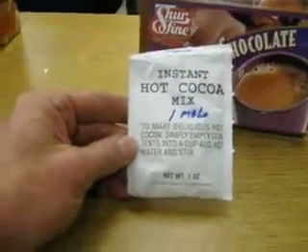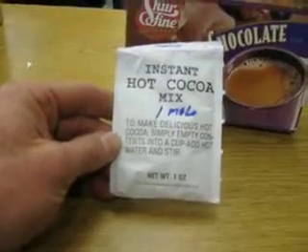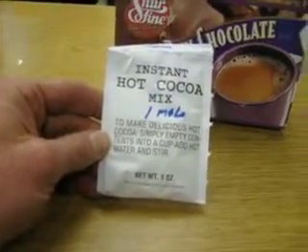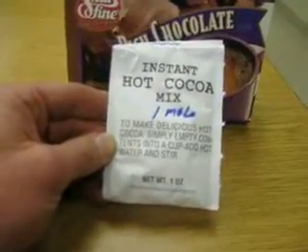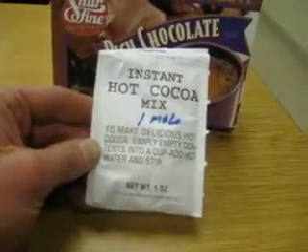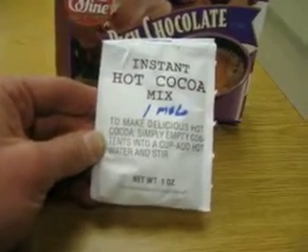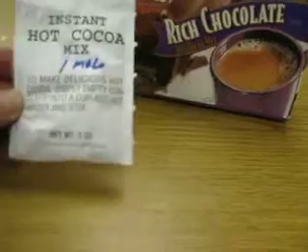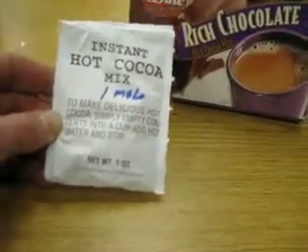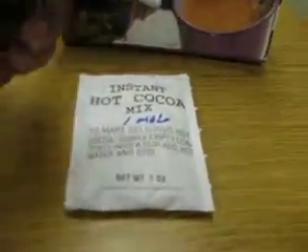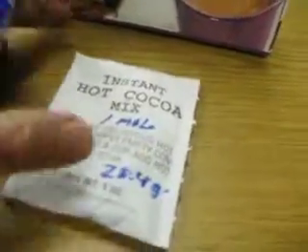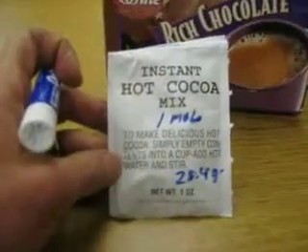Okay, so then each student will have a packet of the hot cocoa mix, and the formula weight, or the molar mass of the hot chocolate, based upon what the box says, is 28.4 grams. And so if you want to, you can have your students write that on the packet too. 28.4 grams of hot chocolate.